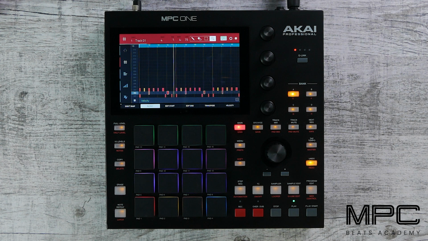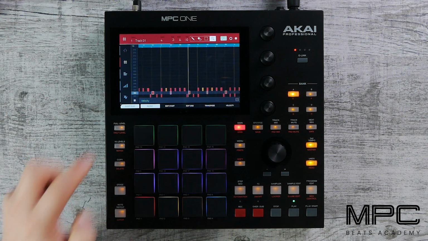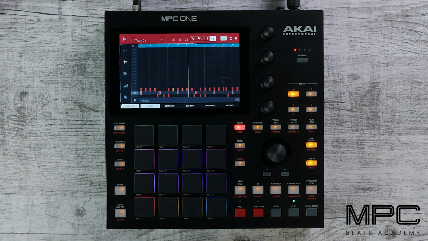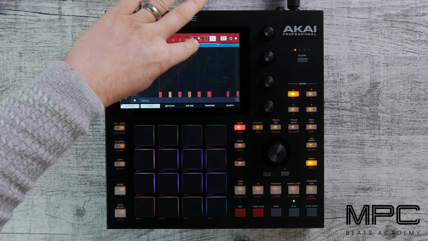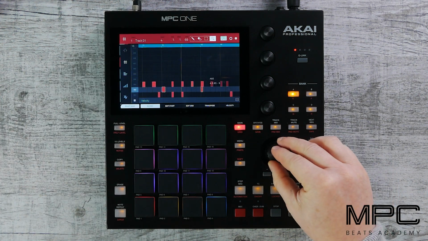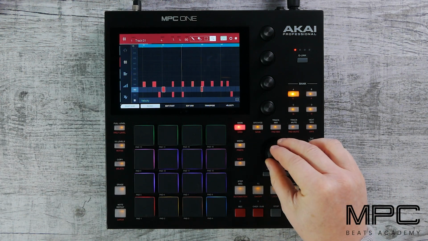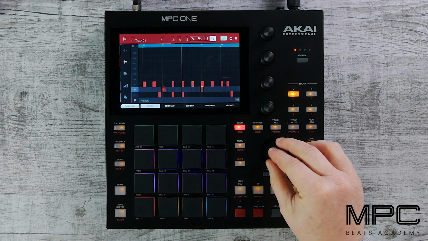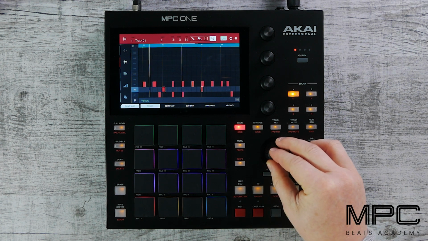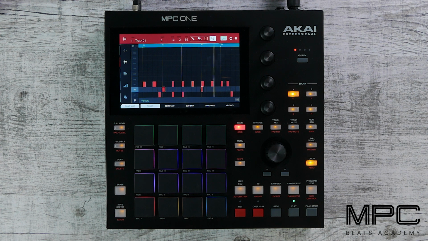We can also use a feature called Don't Snap, which will move our notes off the grid. So we can select our snare, zoom in, and if I turn my data wheel, I'm moving the snare off the grid. So it's coming in early. Now you can pull the notes back and forth to really loosen up your production.